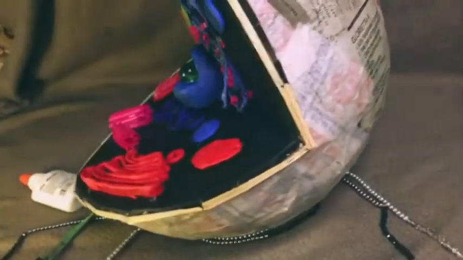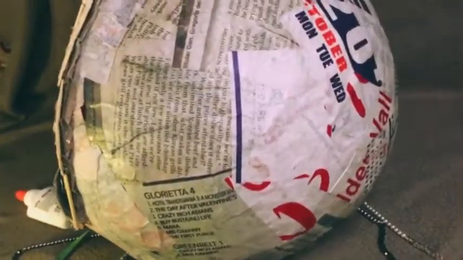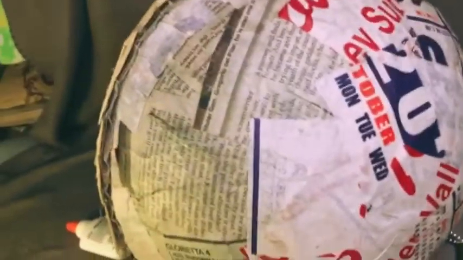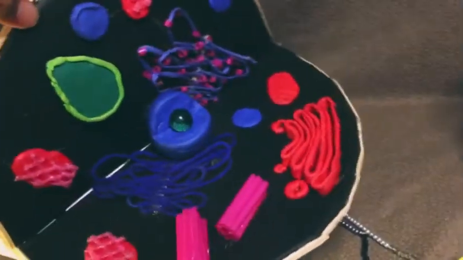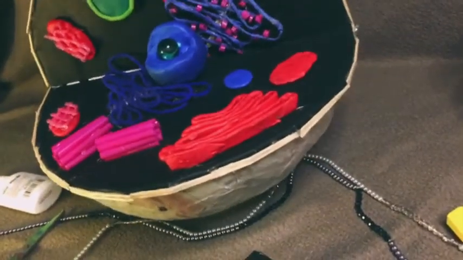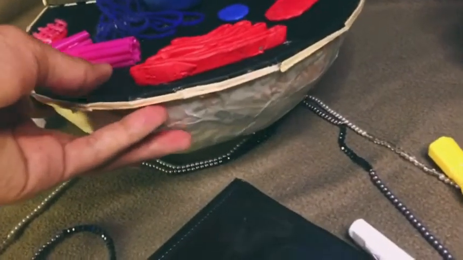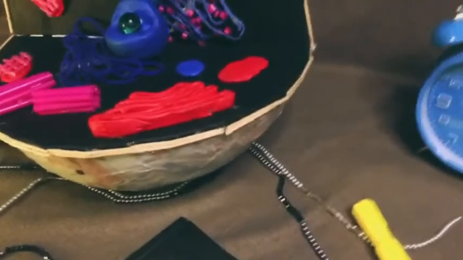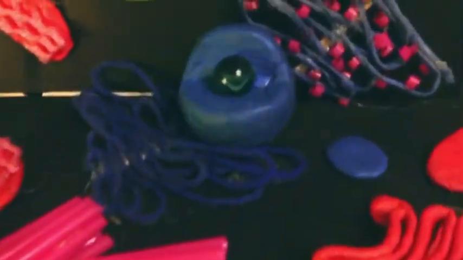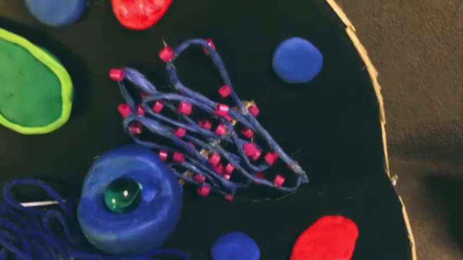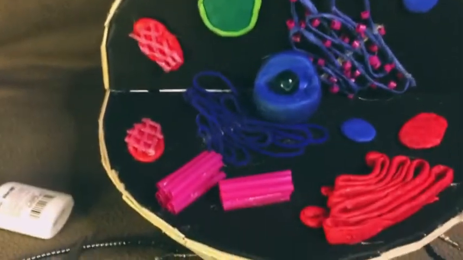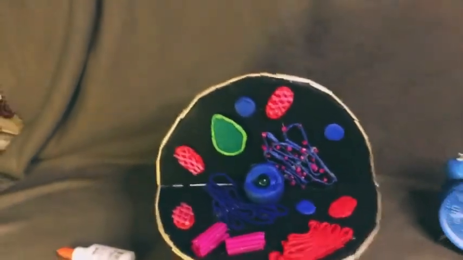Basically, the whole cell, I made a paper mache out of old newspapers and used calendars I saw in the house. And a bunch of materials in here are things I have recycled from my little brother's toys. I even got his straws and his glaze and the nuts and straws. So that's it.